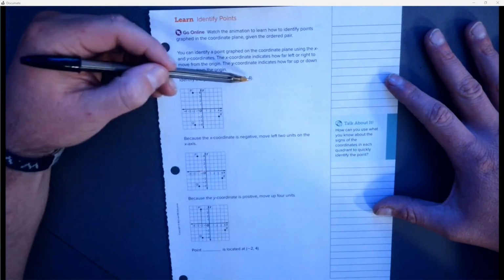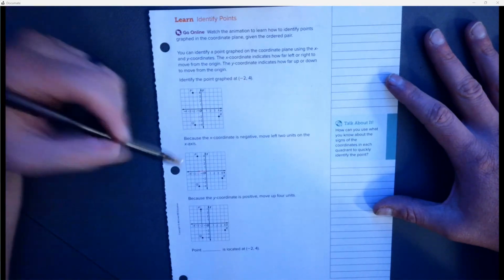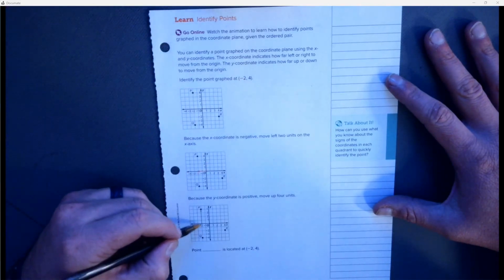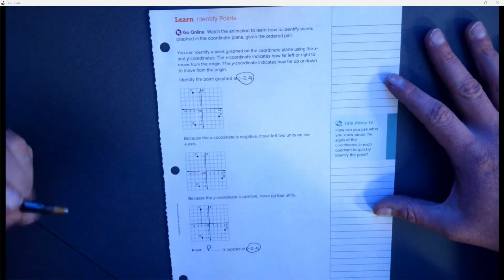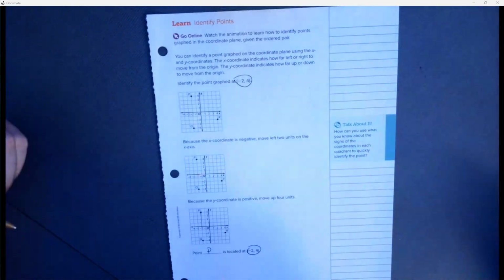And we're going to move 4 units since our y is 4. So now we have 1, 2, 3, 4. So point P is located at (-2, 4), like they asked us to find on the graph.